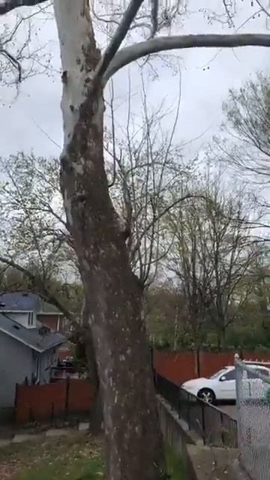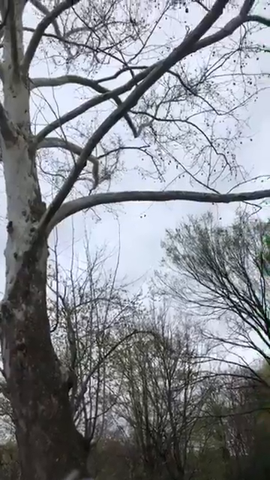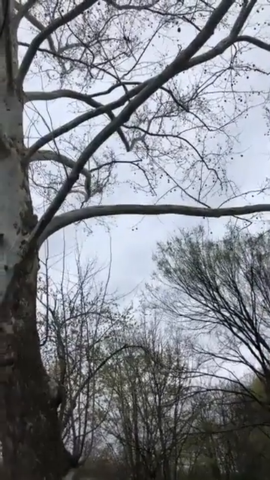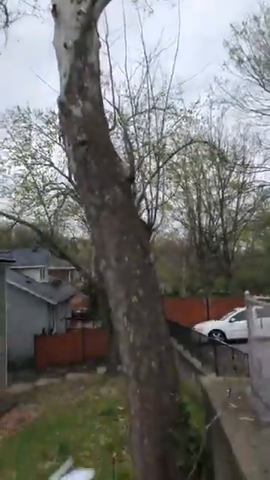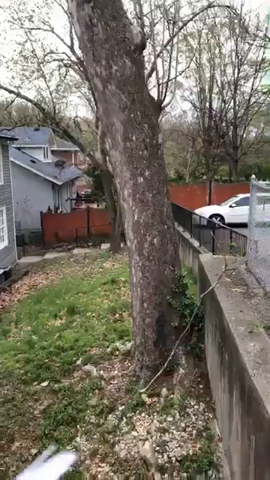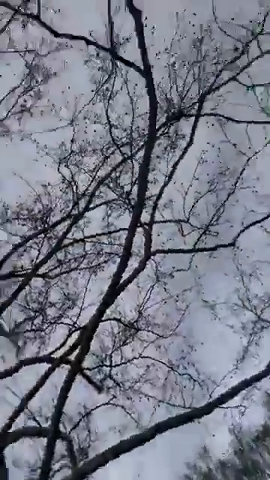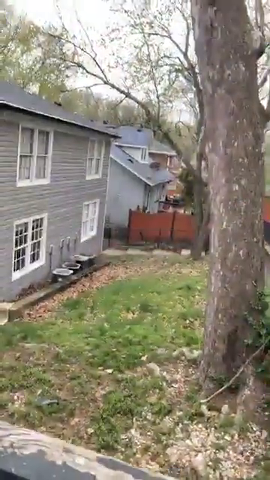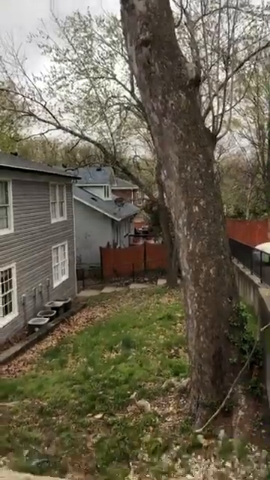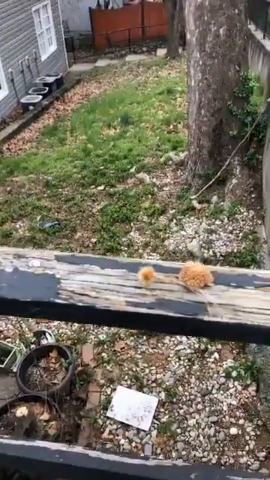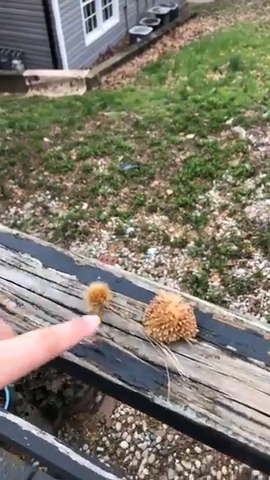You can kind of tell that there are little balls on the ends of the sticks and the twigs. Those are the seed pods that are part of the tree. Sorry, my Osmo is just going crazy. So I gathered some up here to show you what they look like closer together.